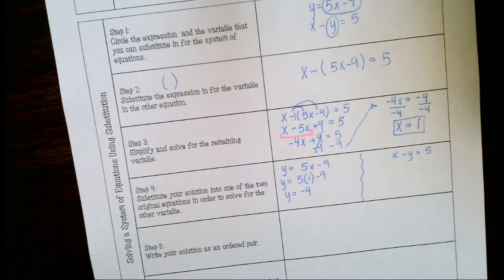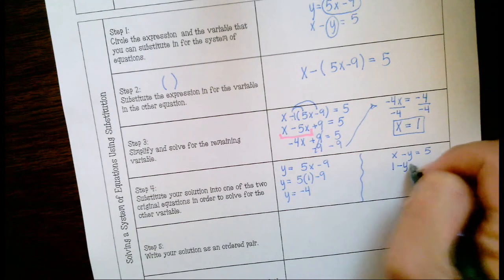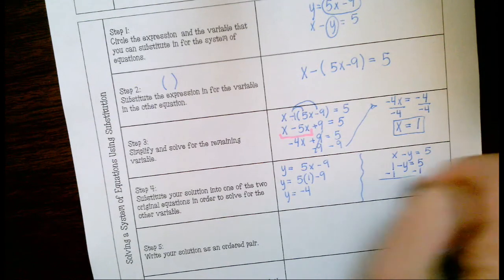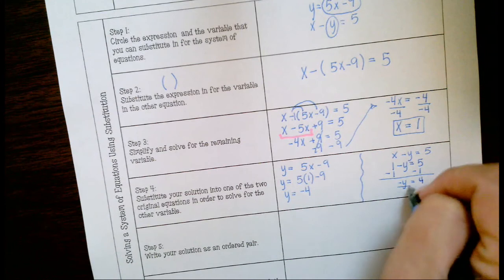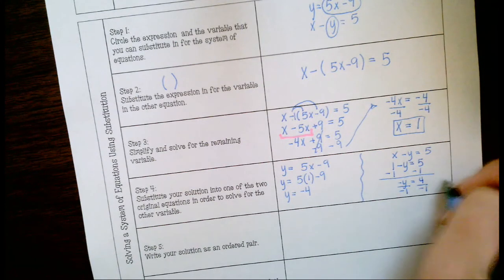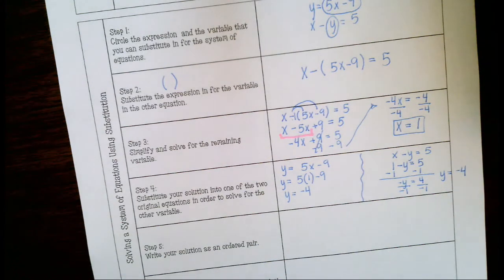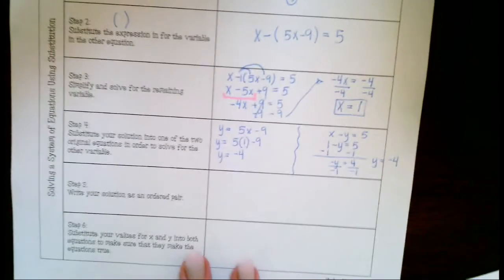All right, let's look at the second one. Instead of x, I'm going to write 1. So I have 1 minus y equals 5. Subtract 1 from each side. I have -y equals 4. We divide each side by -1 to get y is equal to -4. So as you can see, it does not in fact matter which one you plug into, you'll end up with the same y value.